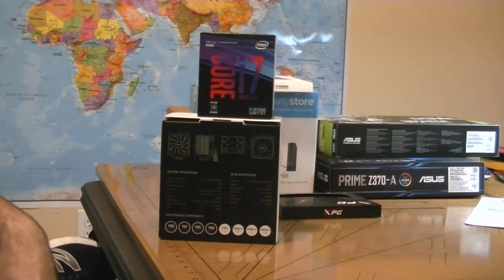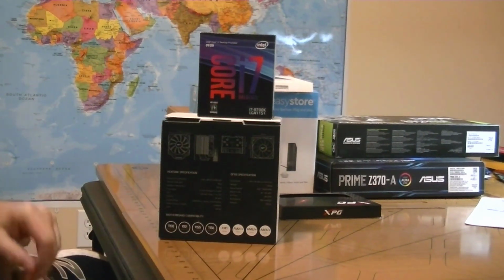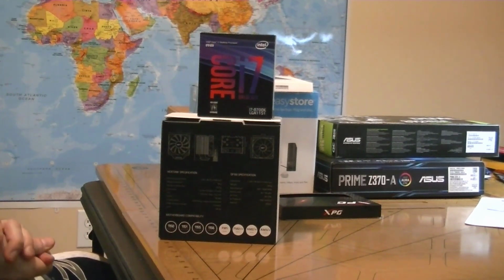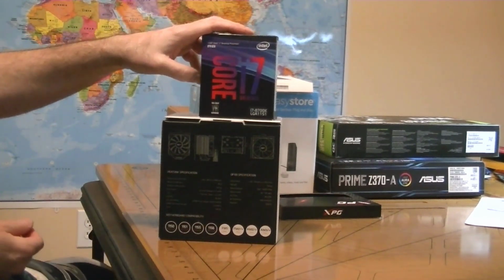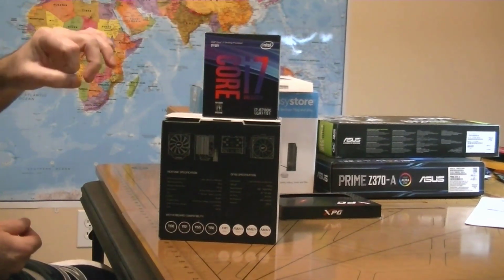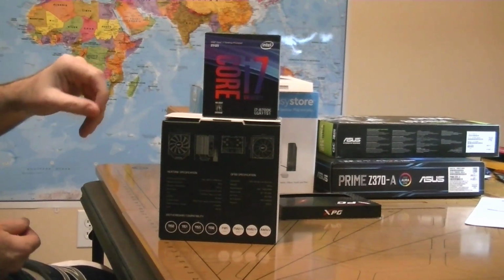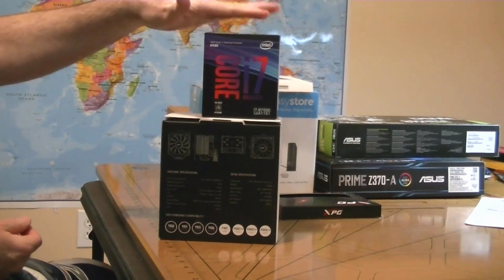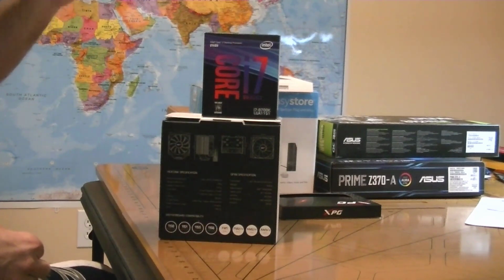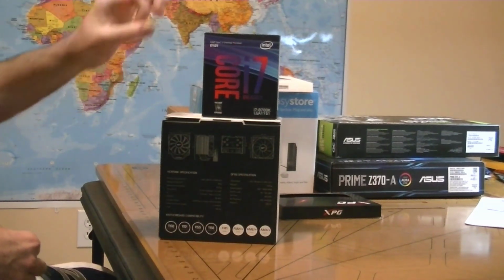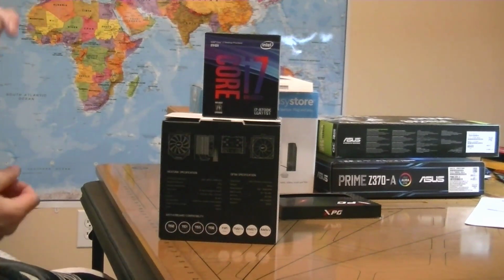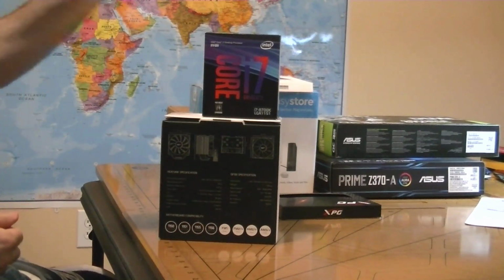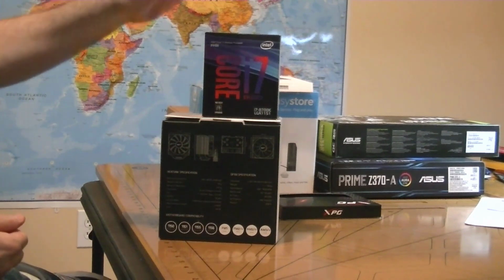The 8700 is right now Intel's top-of-the-line processor that is going to cost you under $1,000 at least. This one I got for just a little bit under $400, and it has 6 processing cores and 12 threads. What that means is it has 6 physical processors that are independent of each other, but because each processor is a very complicated thing, it can be doing more than one thing at a time.